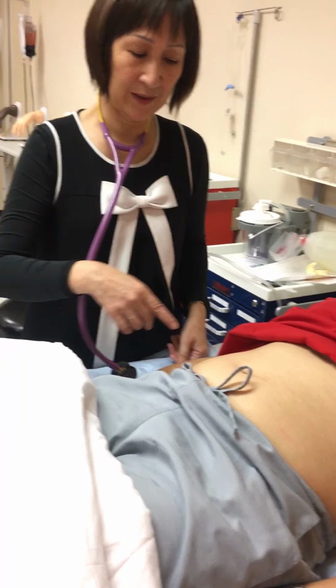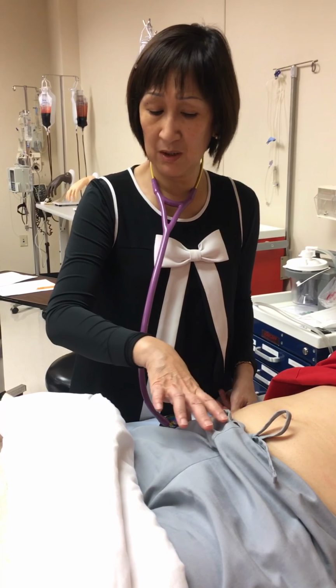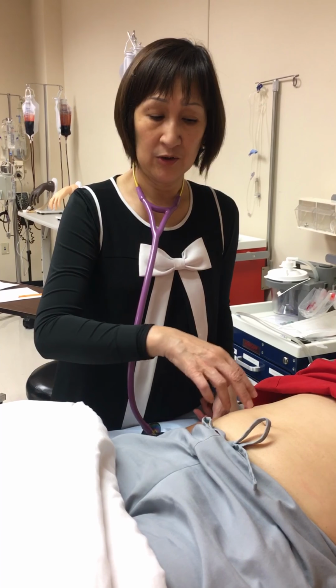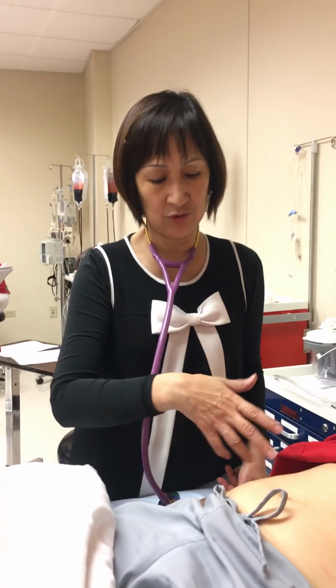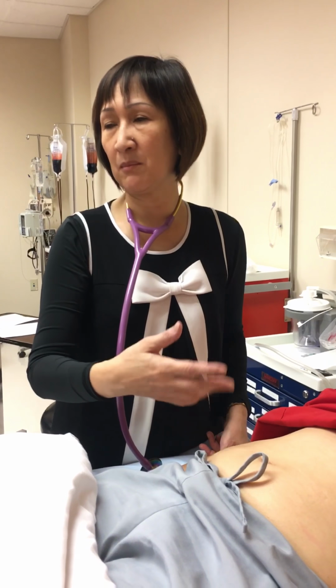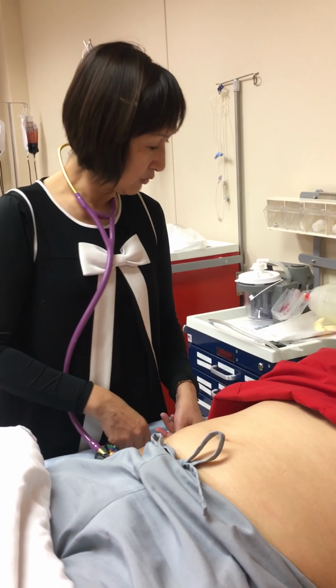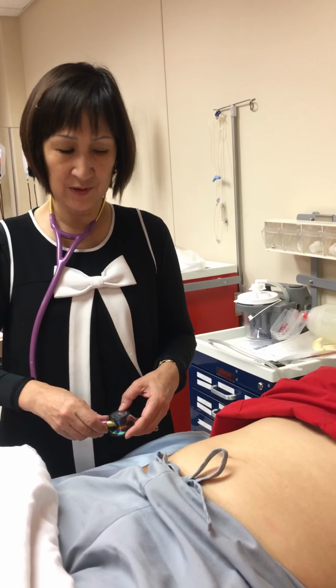So there's like 26. You'll hear more of the bowel sounds here. Unless, like I said, there are hypoactive or absent bowel sounds, you can listen to a quadrant for about 15 seconds.